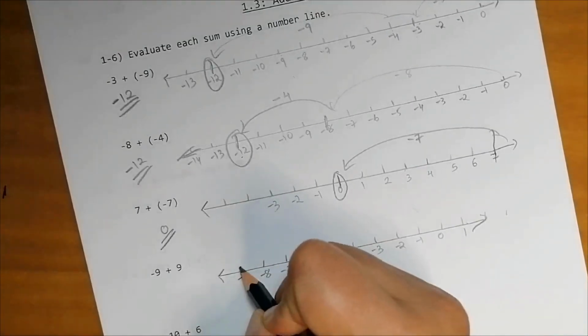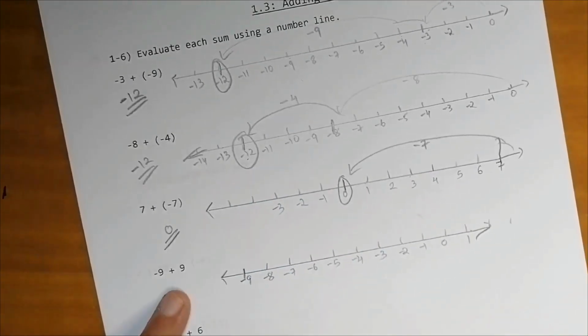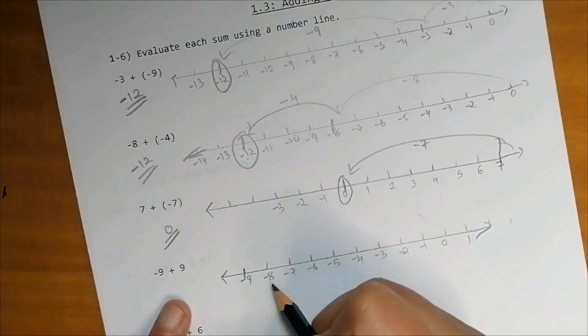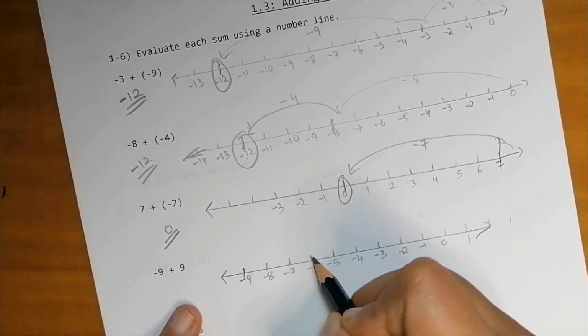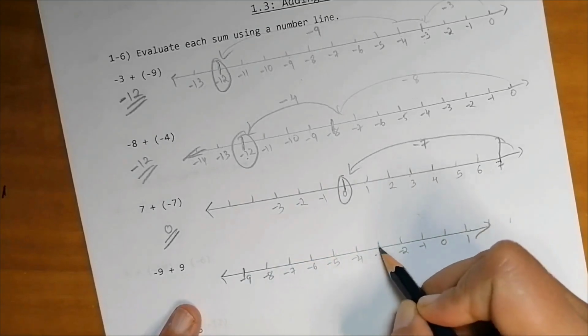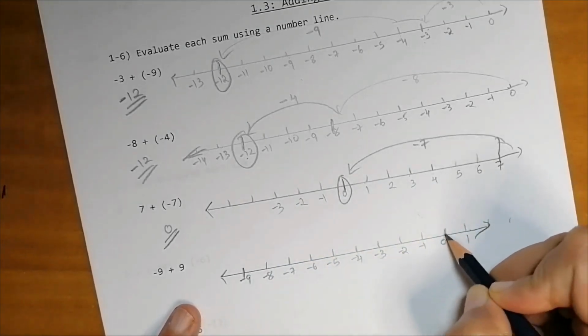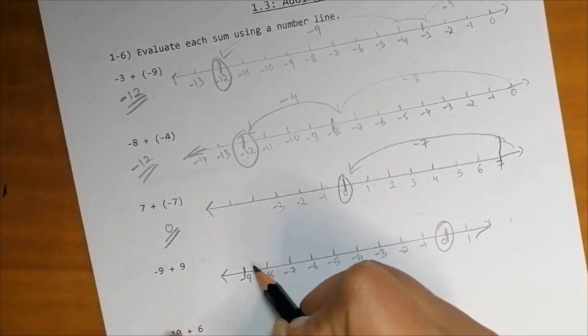So this is minus 9 where you start, and it says plus 9. So start counting 9 now. 1, 2, 3, 4, 5, 6, 7, 8, 9. This is where you would come.